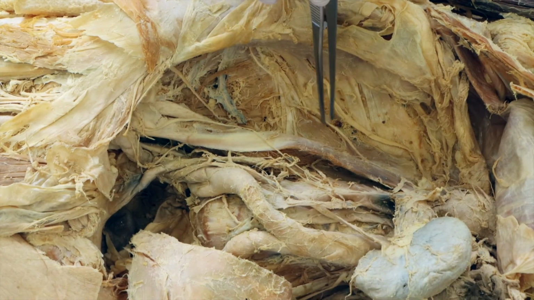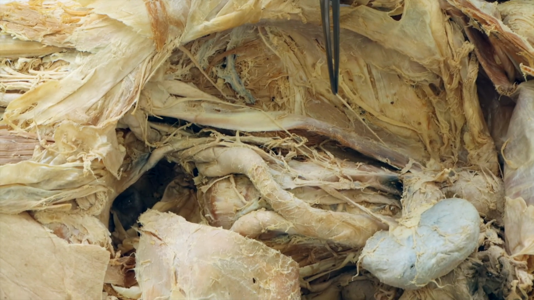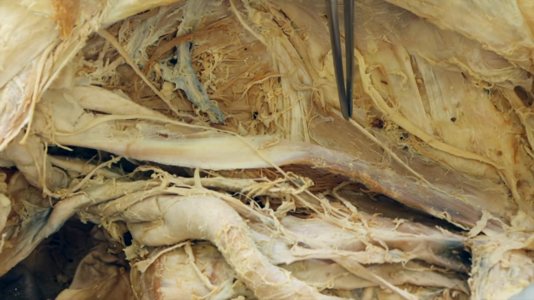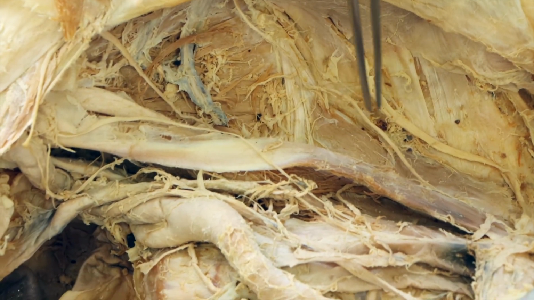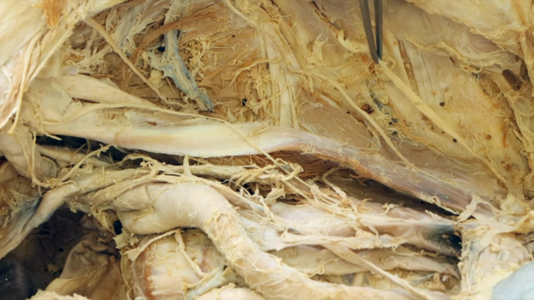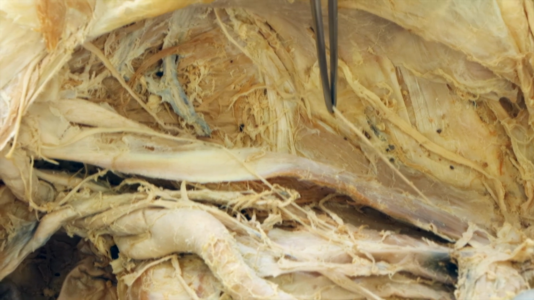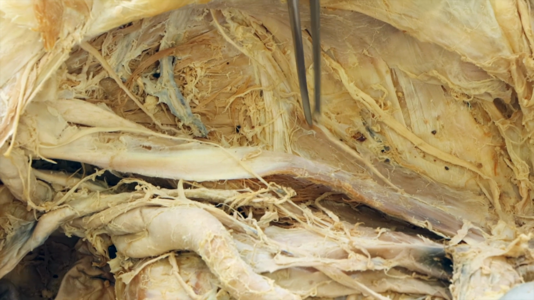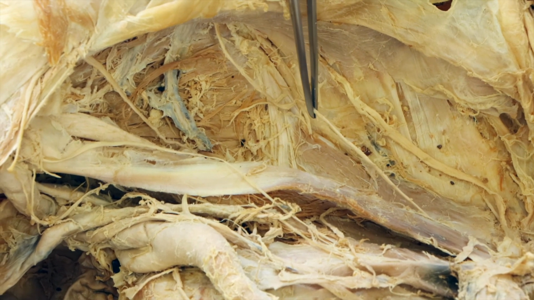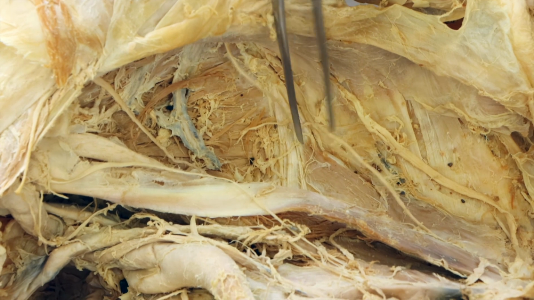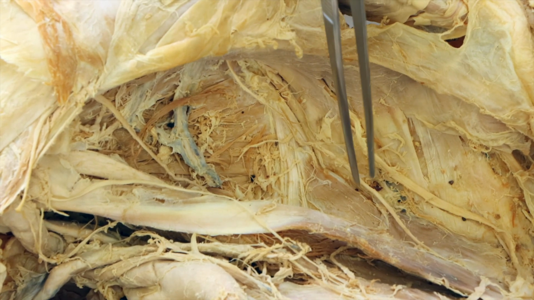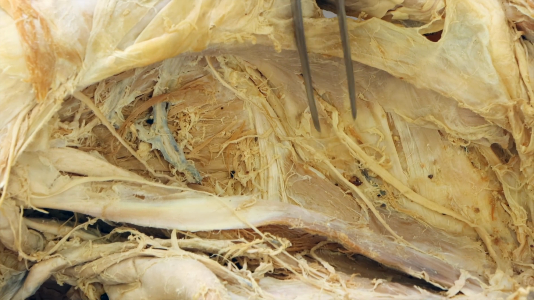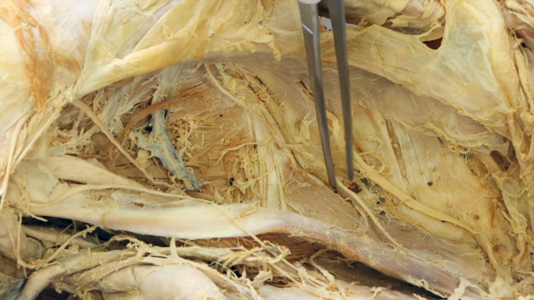So the second nerve of the lumbar plexus is this nerve, which is a little bit smaller than the iliohypogastric. It's called the ilioinguinal nerve. The ilioinguinal nerve also arises from the segment L1, and it has the same anatomical course as the iliohypogastric nerve that we mentioned, but it's located a little bit lower.